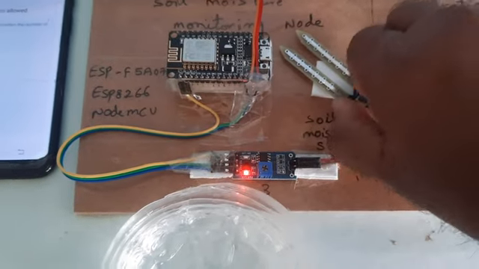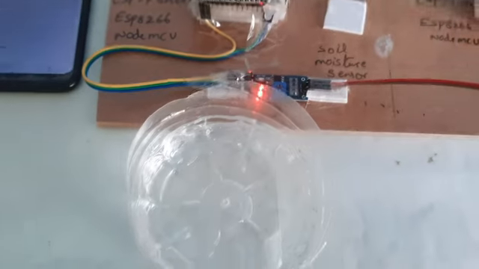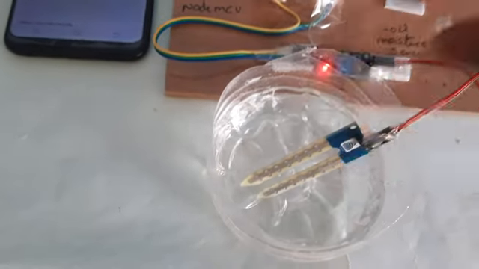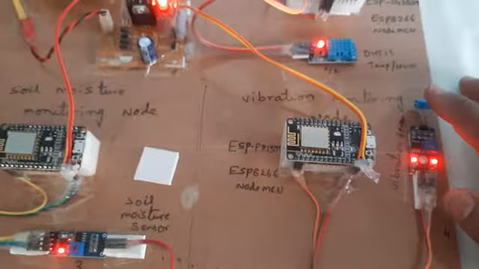Now I am going to insert the soil moisture sensor. Now the soil moisture is 0. Now I am going to insert the soil moisture sensor into water.